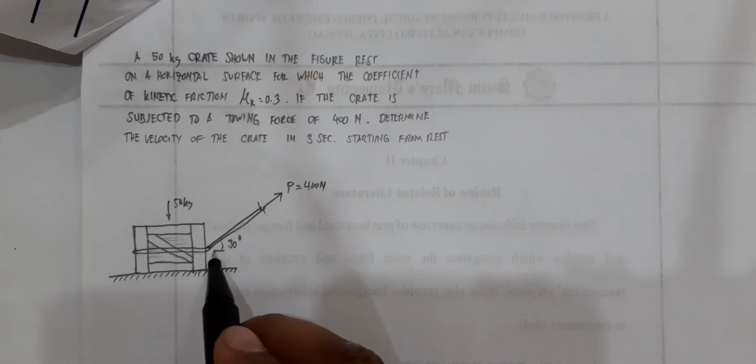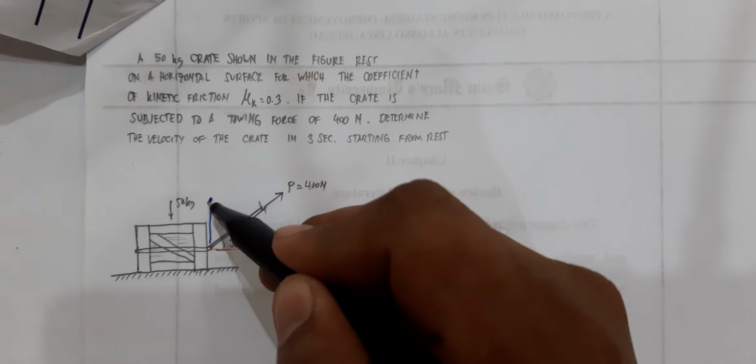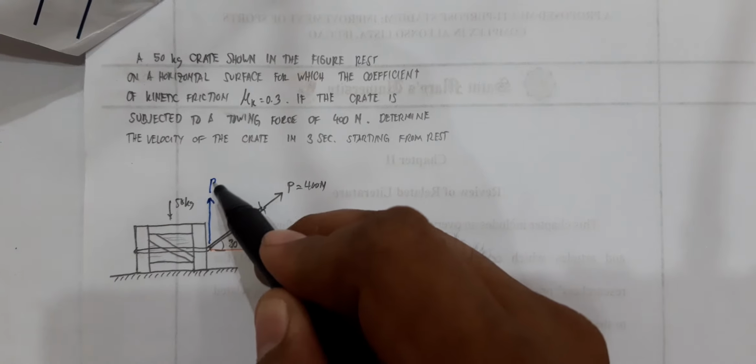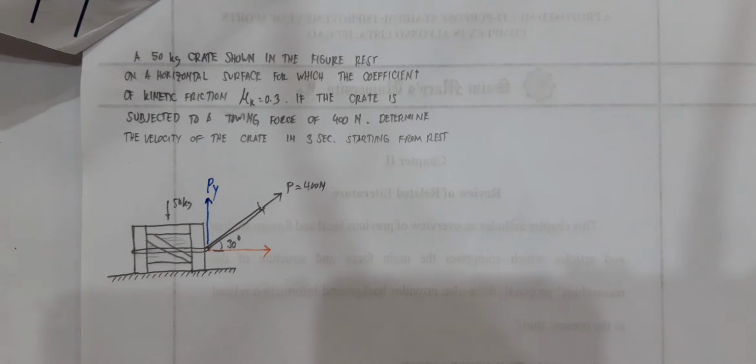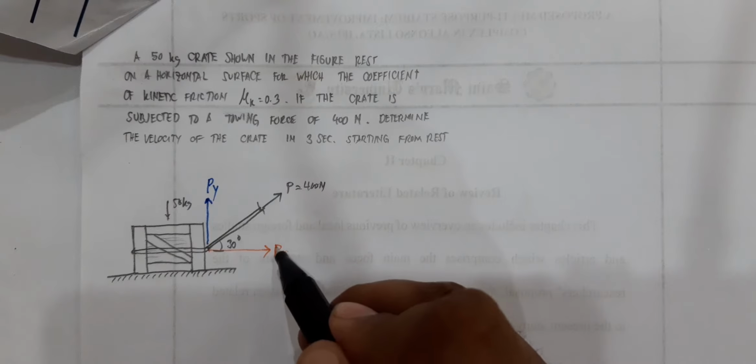So first of all, you would have your force P can be broken down into its components. You would have your horizontal component and you would have your vertical component. So let's have your vertical component as Py and then your horizontal component as Px. Of course, Py would be equal to 400 times the sine of 30, and then Px would be P times the cosine of 30 degrees.